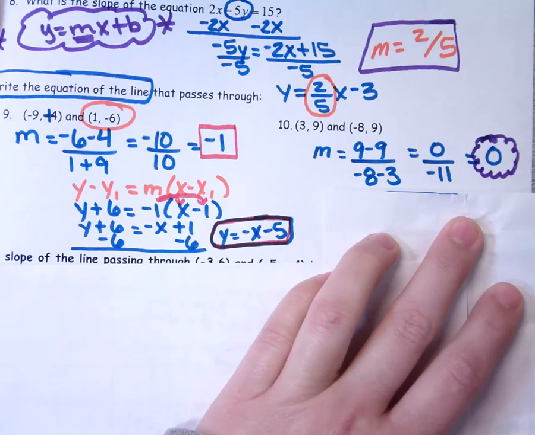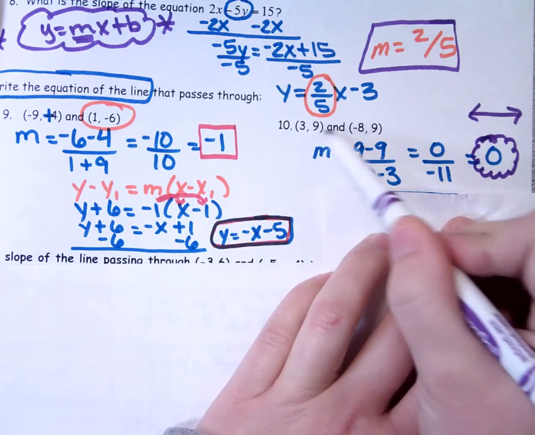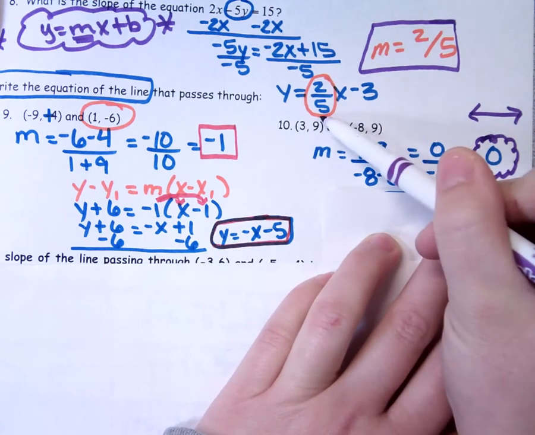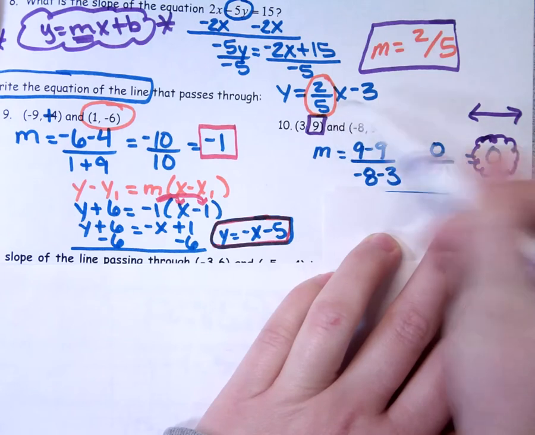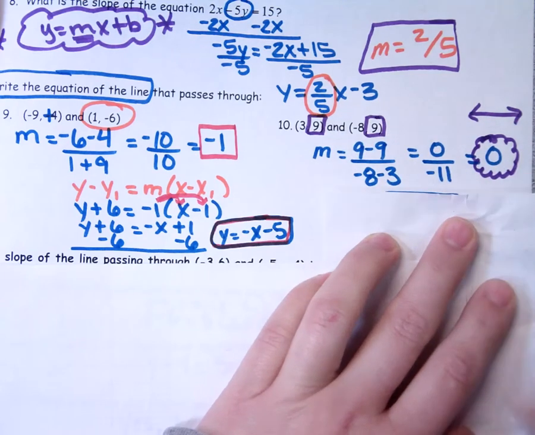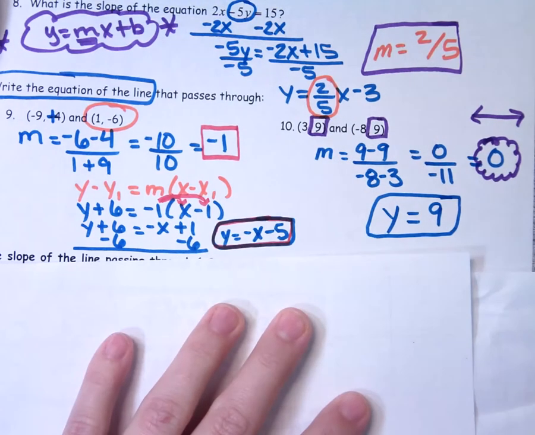I think about what the line looks like. If the slope of the line is 0, it is a horizontal line. I know horizontal lines only have one letter in their equation, so I look and notice that both of these ordered pairs have a y-coordinate of 9, so I know my answer is y equals 9.